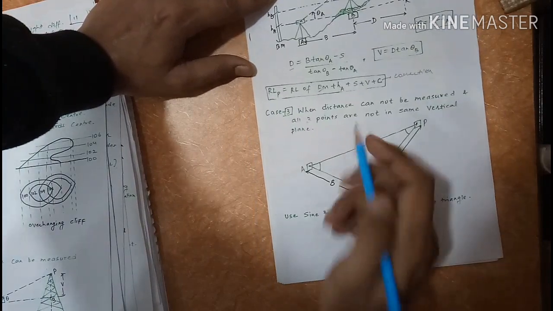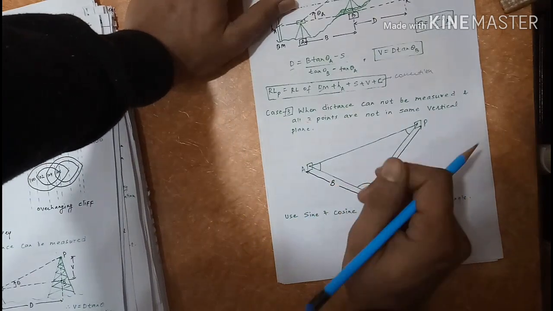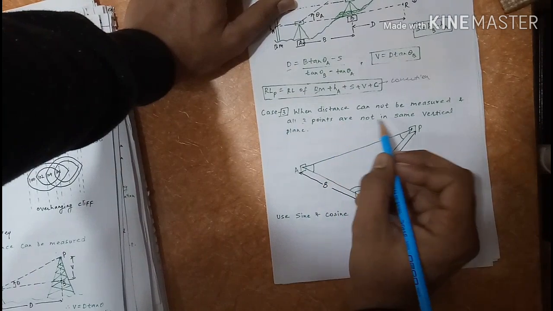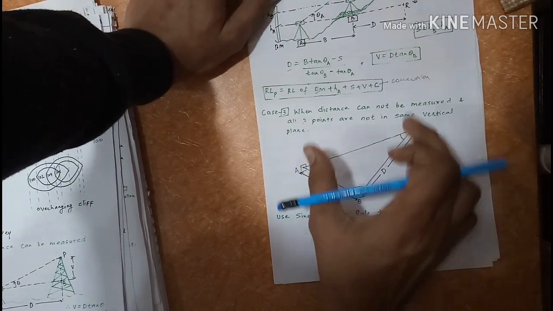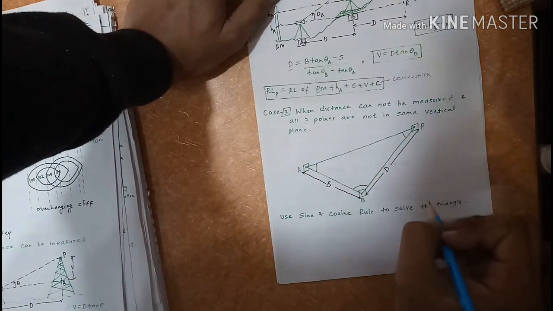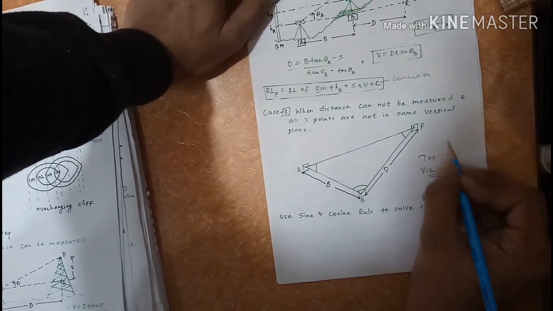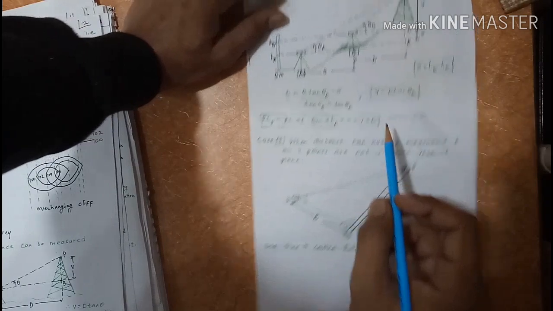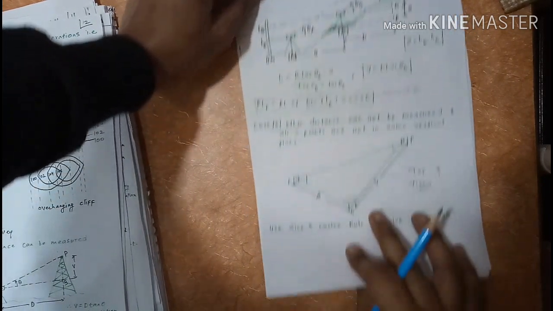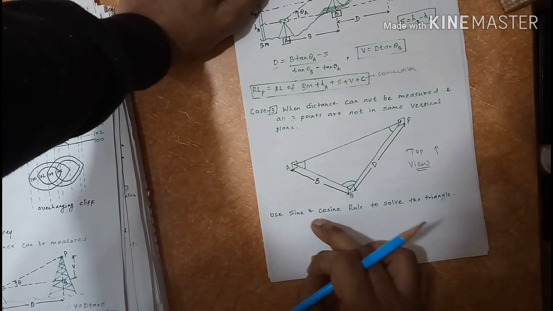Now the third case. Generally for SSC only two cases are required. This one is for ES or GATE, when the distance cannot be measured and all 3 points are not in the same vertical plane. This side view is the same for this also. This one is the top view, and this one is the side view, for the different case. Now to solve this we have to use the sine and cosine rule.